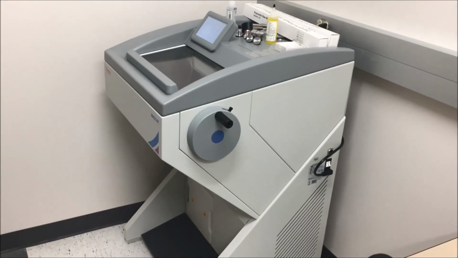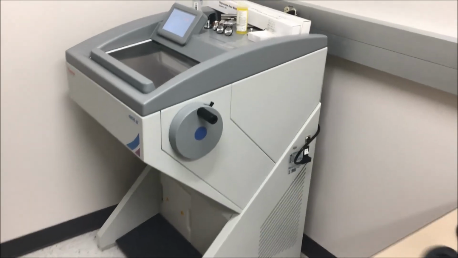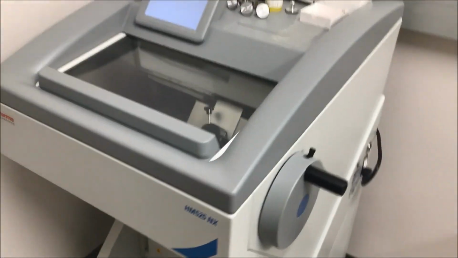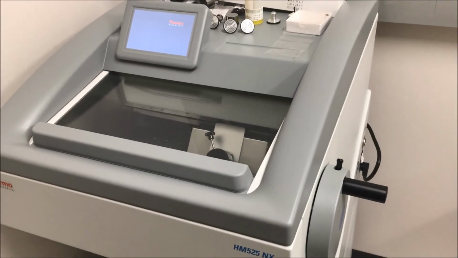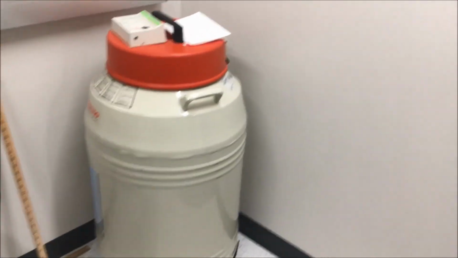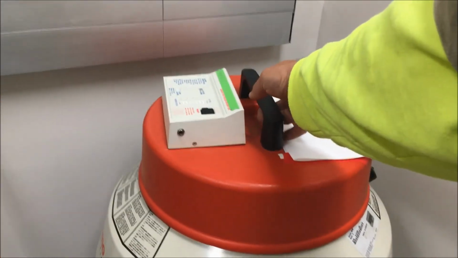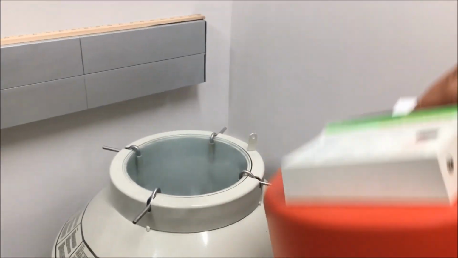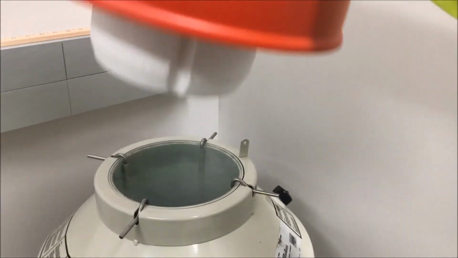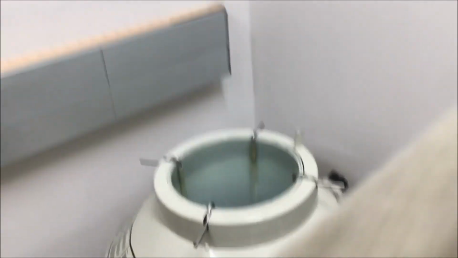This is a new piece of machinery called a microtome. It's how you make microscopic sections. And I haven't used one in a long time. This is really cool over here. This is our liquid nitrogen tank. Watch this. Oh, it doesn't look like there's much liquid nitrogen in there.